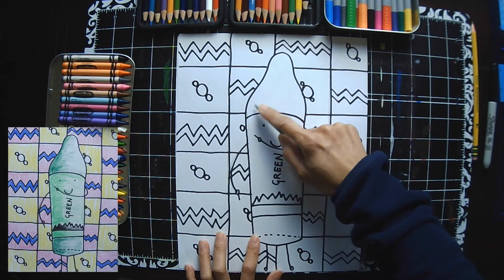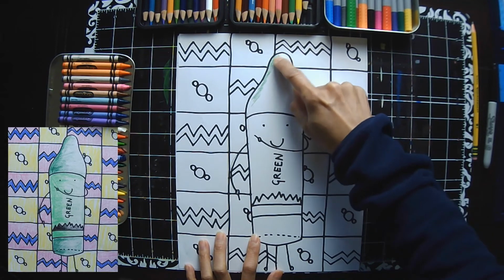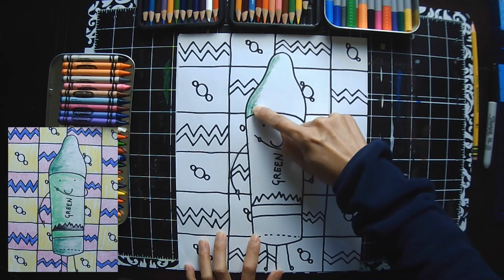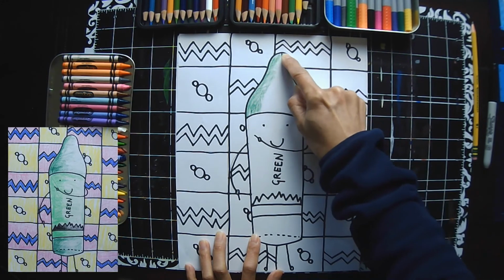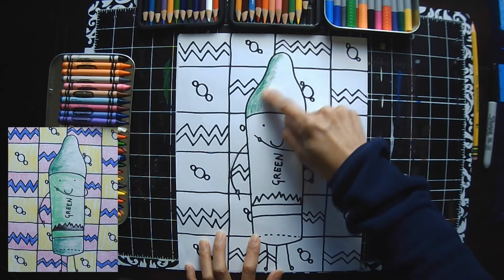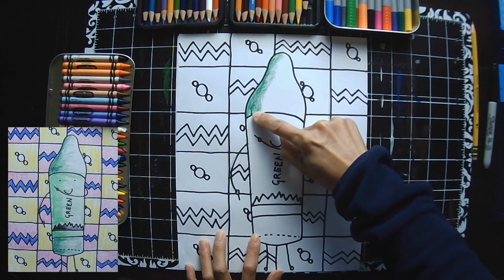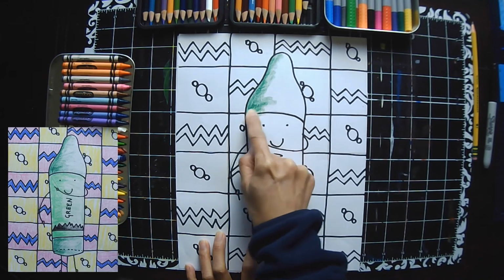So let's go ahead and add our shading for our green crayon. I'm working on the darker areas first, using one color, green, right now, and this is going to be my dark part of the crayon.